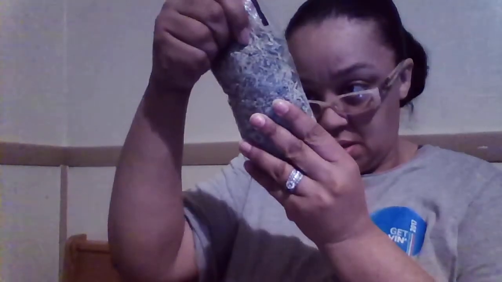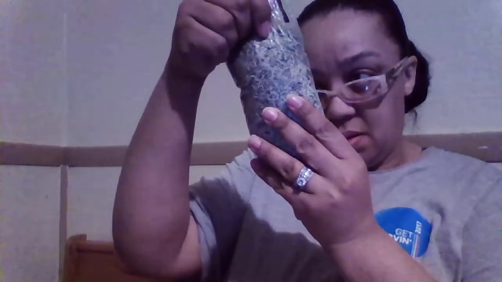So here is my shredded money, and Federal Reserve Bank of Kansas City. All right, so I'm going to just add this and use my skewer to push it down, because I need it to get in there.